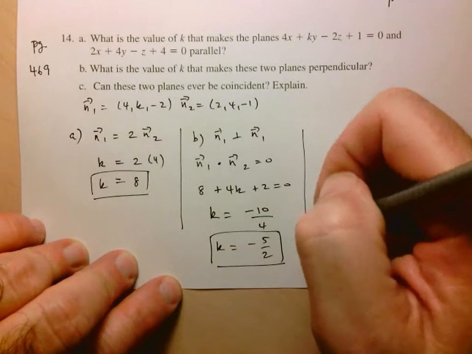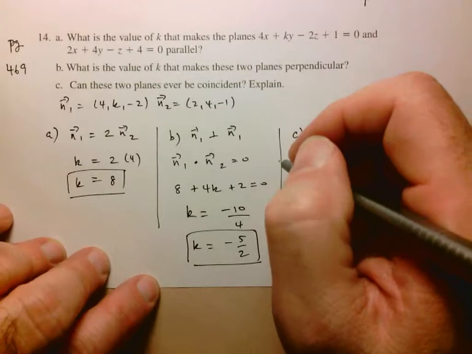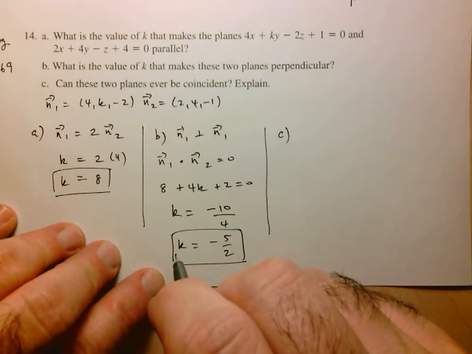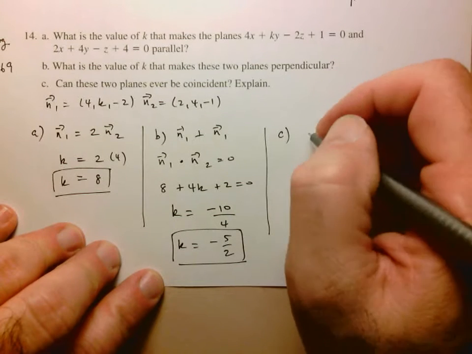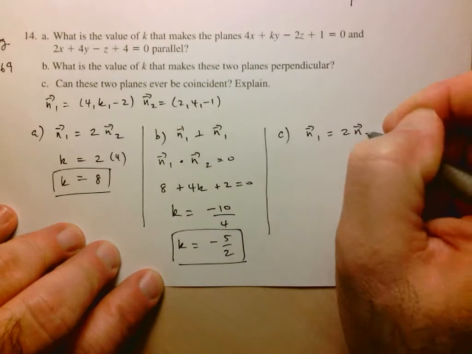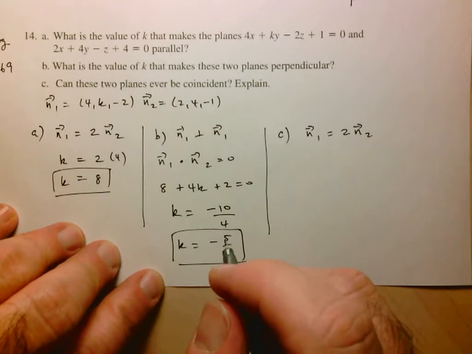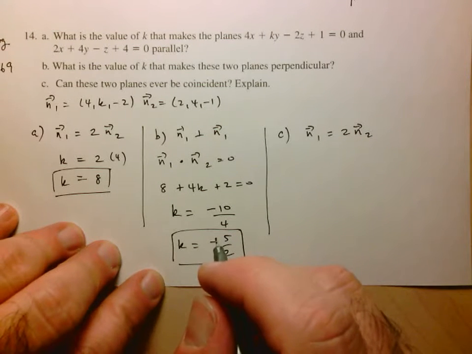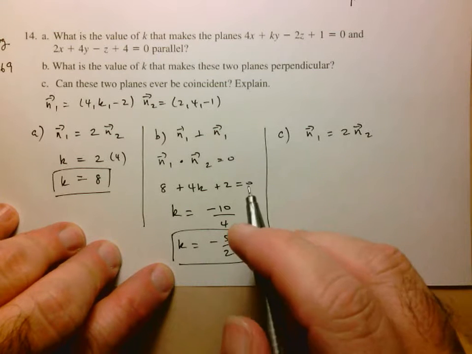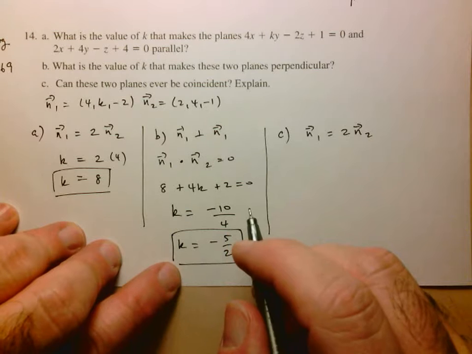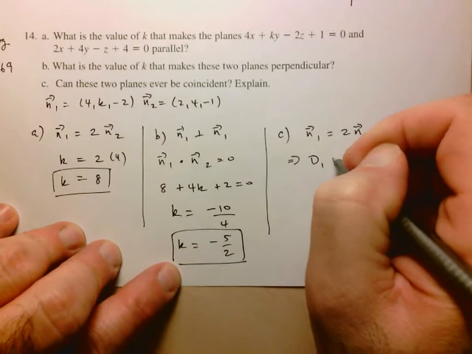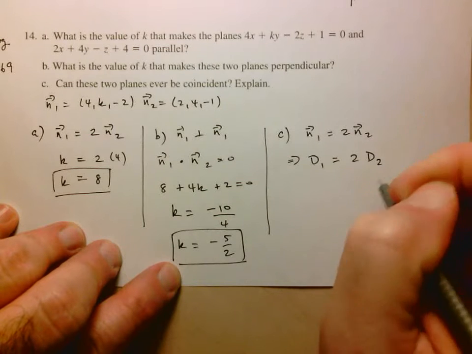Let's take a look now at that last part, which asks if these two planes can ever be coincident. Well, here we already know that in order for them to be parallel, we need n1 to be equal to 2 times n2. In order for them to actually be coincident, their d values have to also differ by the same constant. So you would need d1 to be equal to 2 times d2.